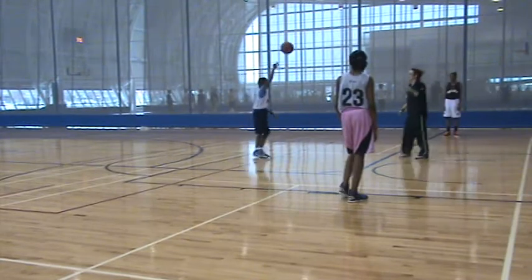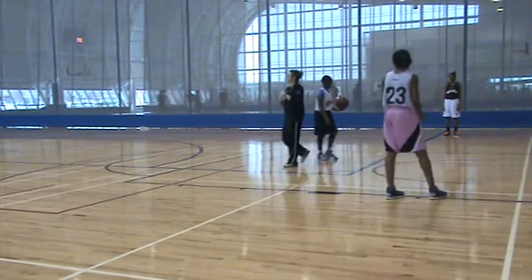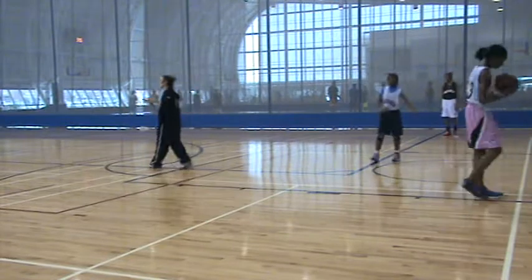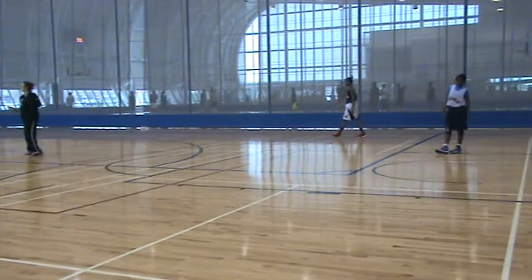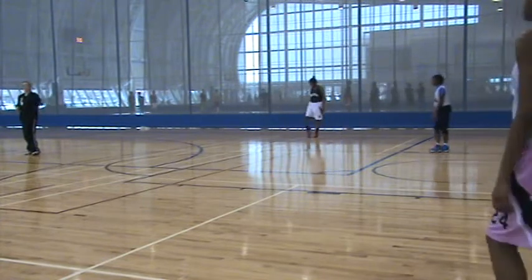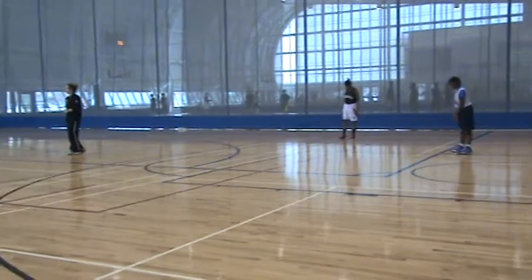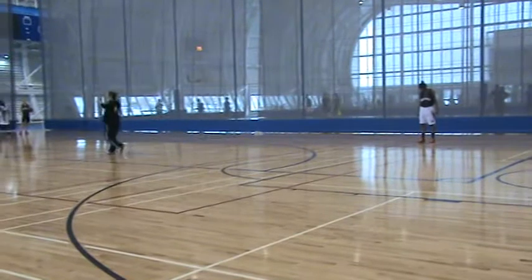So now it's not, am I open? Now we're starting to build in, there might be rotations. There might be a weak side wing, depending on how they're playing. There might be a weak side wing coming to help, or there might be a post player coming to help. So now, higher level decision making.